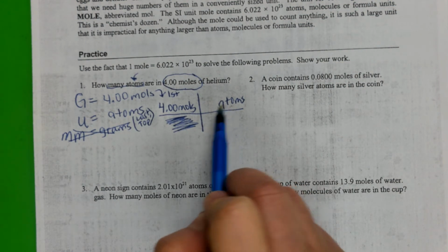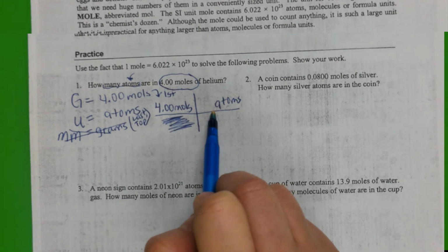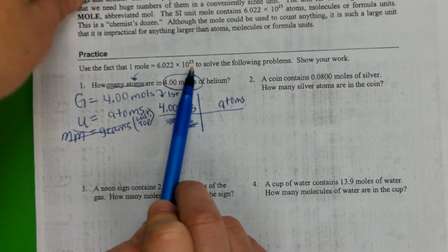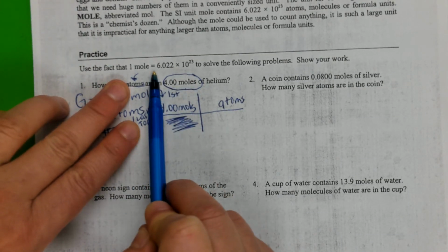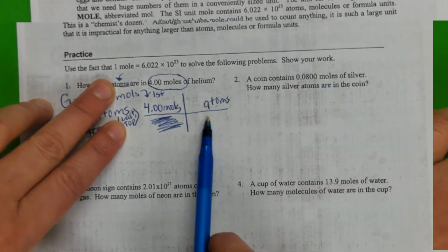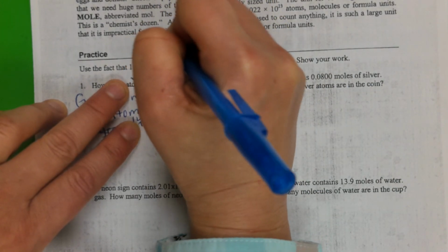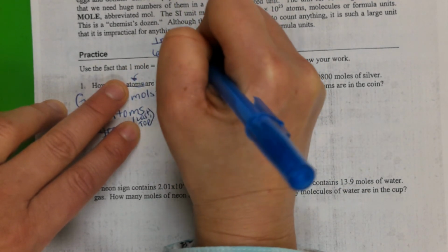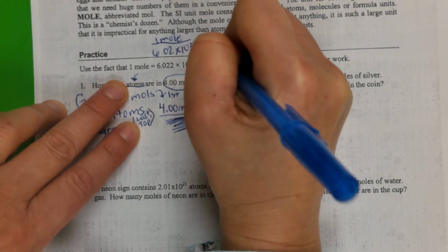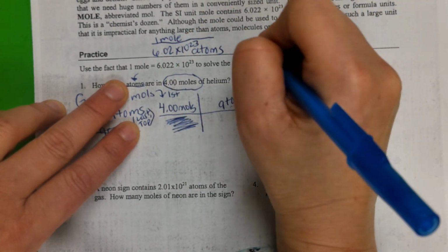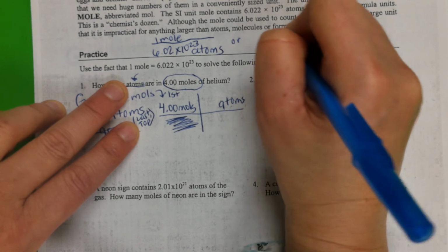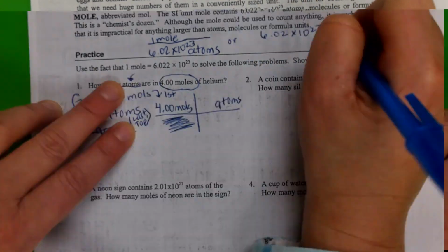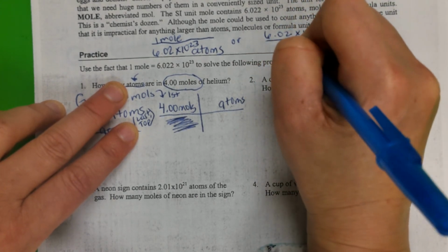Remember how 1 mole equals 6.022 times 10 to the 23rd? Well, what does this mean on conversions? It either means 1 mole over 6.02 times 10 to the 23rd atoms, or it's 6.02 times 10 to the 23rd atoms divided by 1 mole.